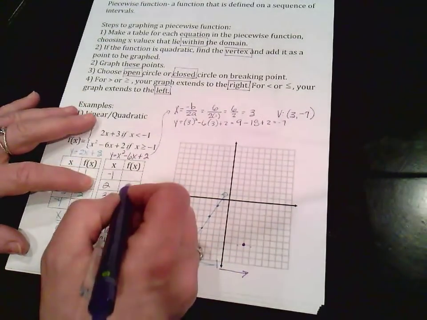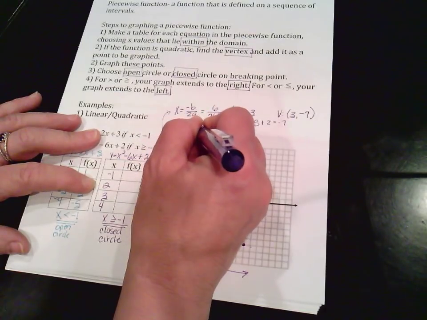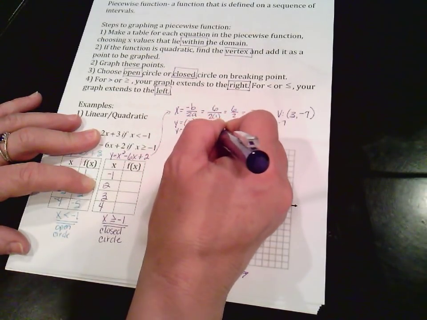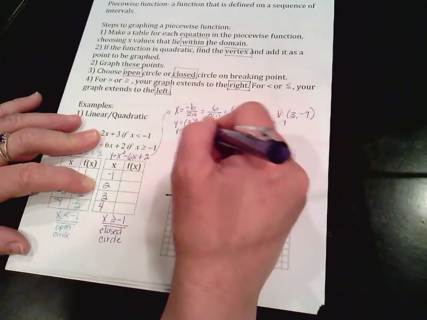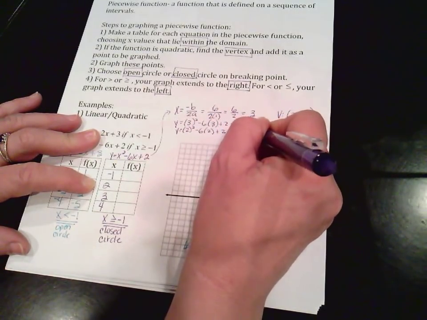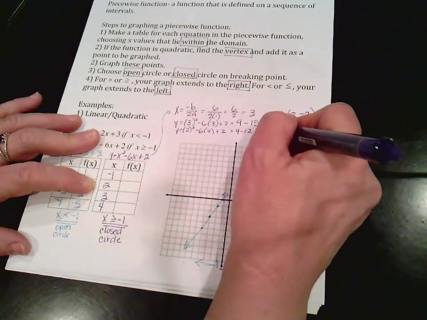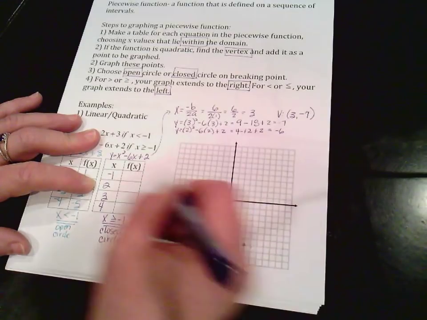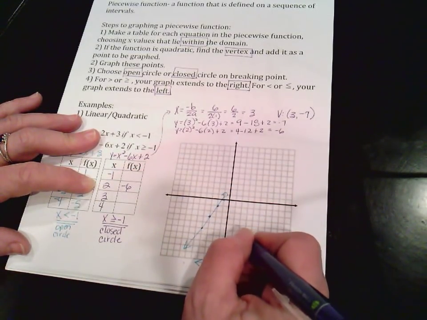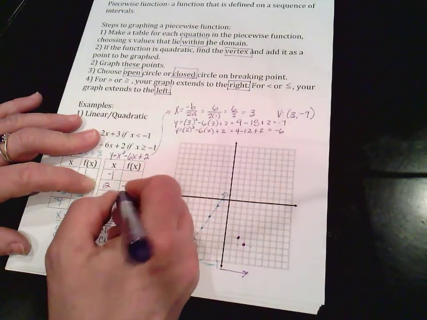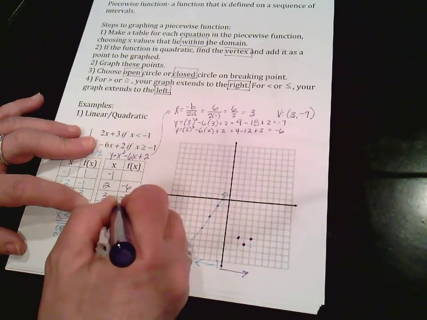So if I plug in 2 for x, you have y equals 2 squared minus 6 times 2 plus 2. 2 squared is 4. -6 times 2 is -12 plus 2. 4 minus 12 is -8 plus 2 is -6. So at +2, I have -6. 3 is -7. 4 is going to reflect on the other side and also be -6.